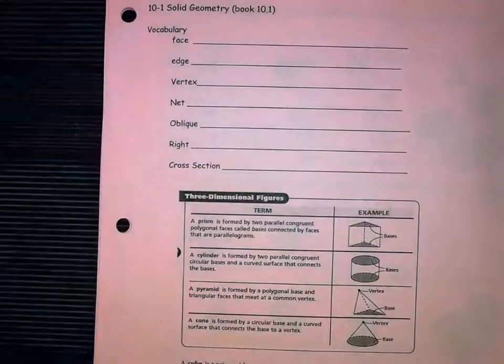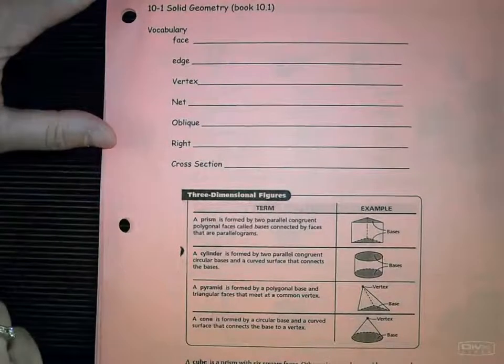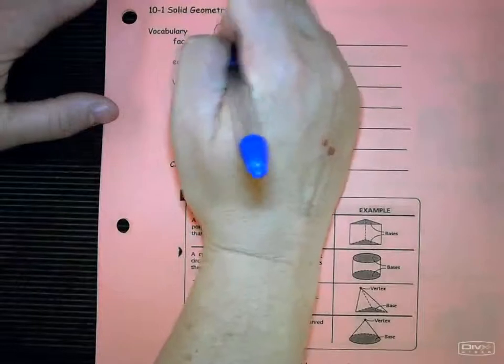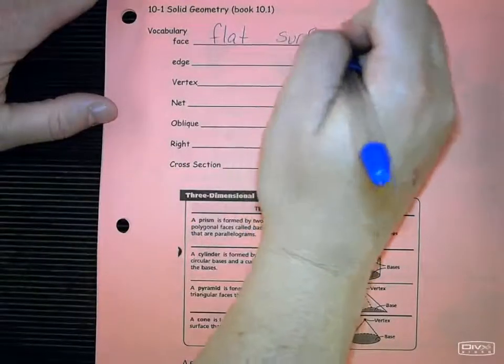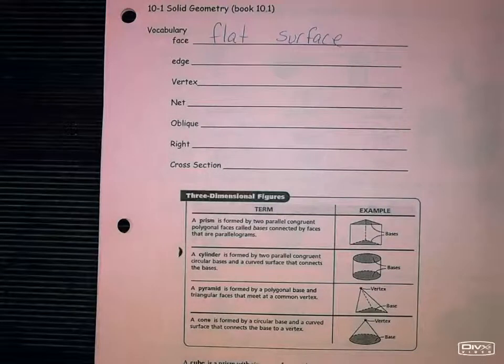All right, chapter 10, section 1 is about solid geometry, and we need to start by defining a bunch of these terms. First of all, a face is just one of the flat surfaces on a three-dimensional shape. So any of the flat surfaces, like this would be considered a face. This would be considered a face, or this would be considered a face. Any of the flat surfaces.